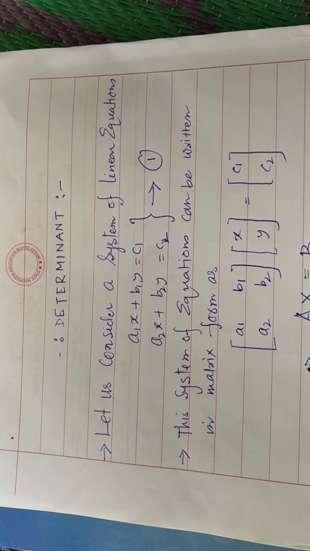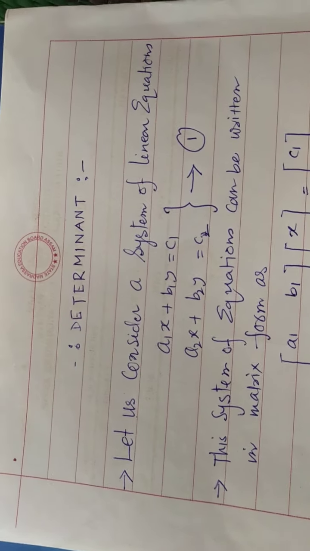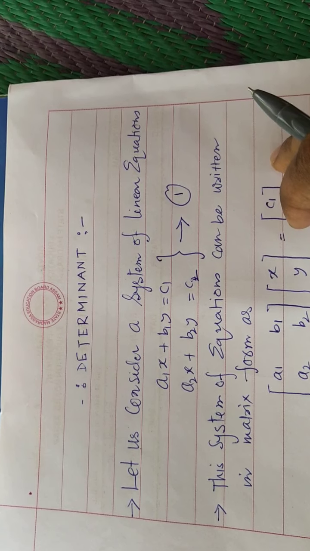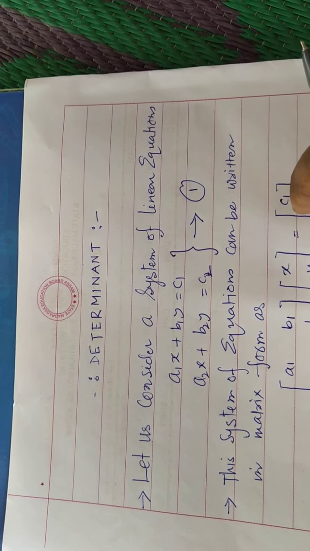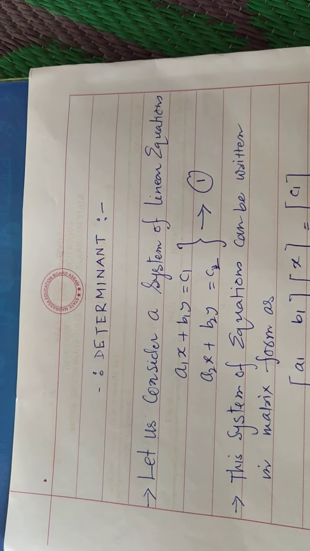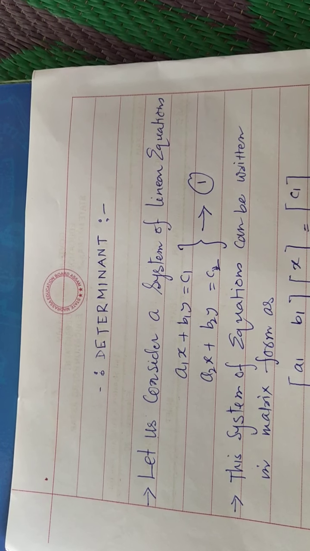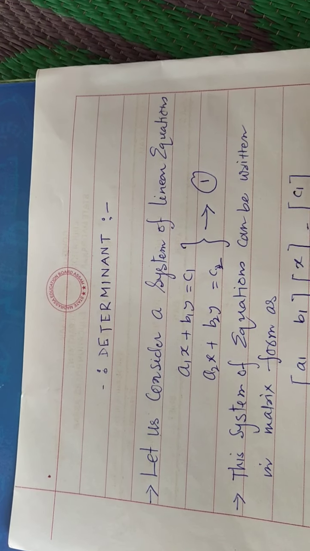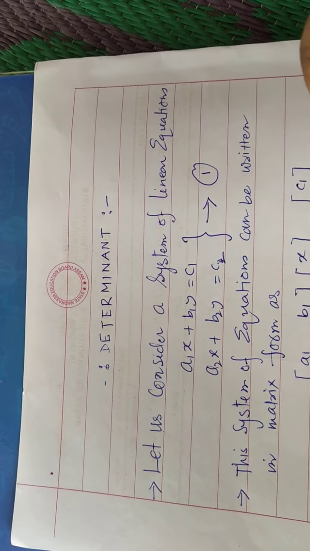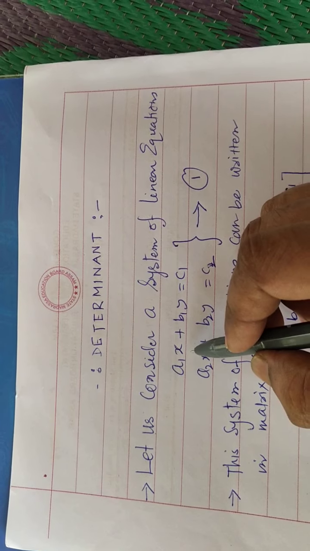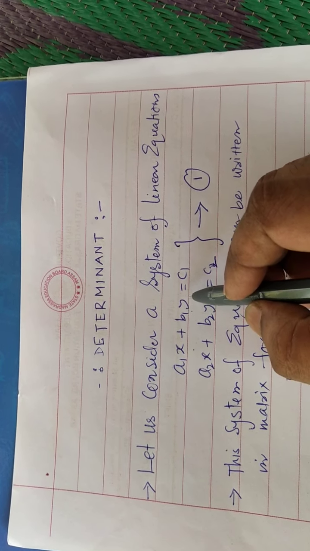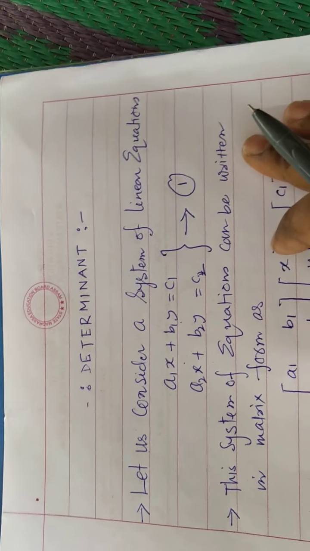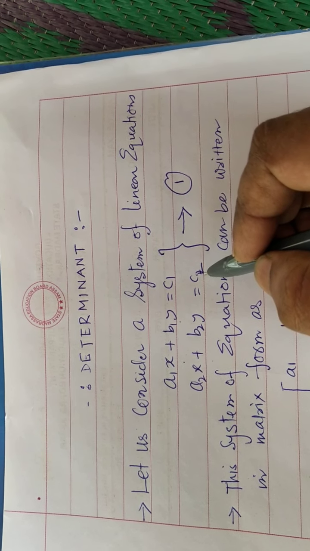The name of the chapter is Determinant, and I just want to explain a few basic ideas before starting the topic. You know that simultaneous linear equations in two variables you got in class 10 or 9, I think. Suppose there are two simultaneous linear equations. One is a1x plus b1y equal to c1. Another is a2x plus b2y equal to c2.